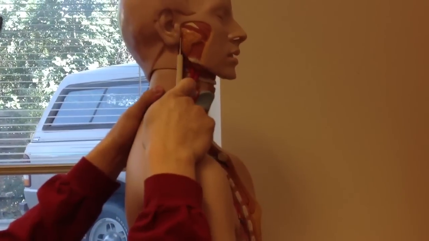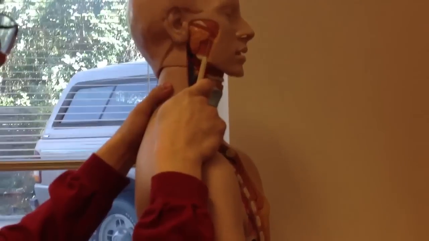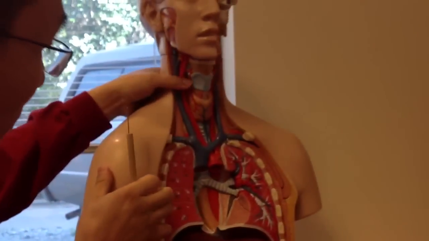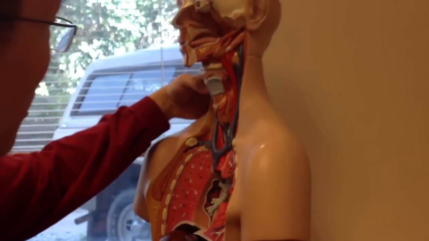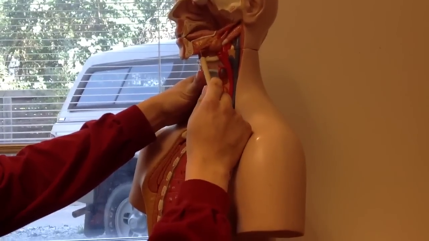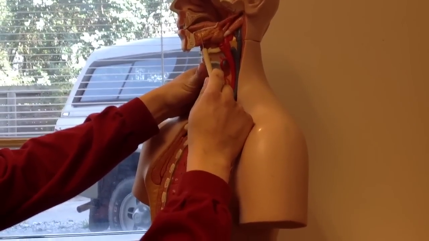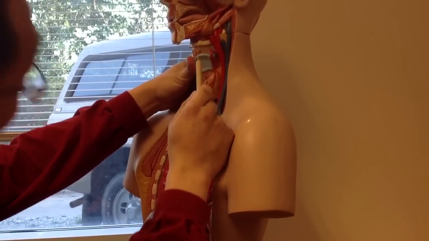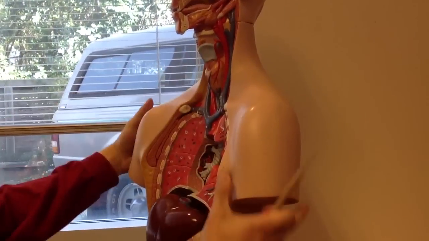we have the parotid gland, the parotid duct leading to it. On this other side, we have the sublingual gland, and this is the submandibular gland, not duct.